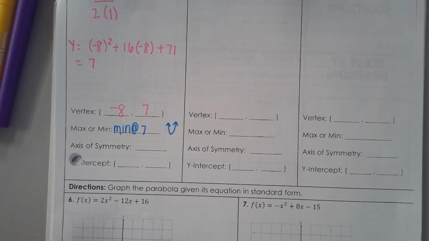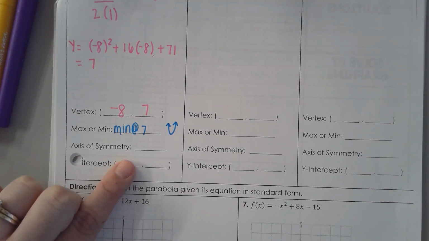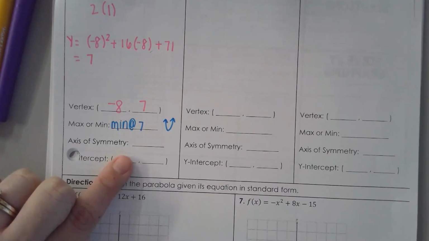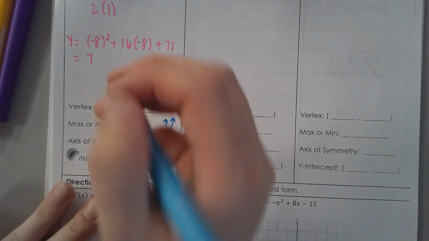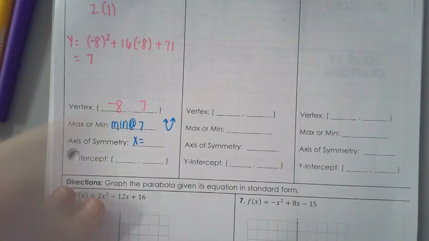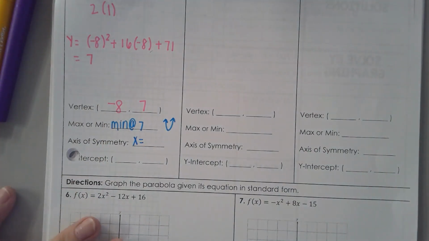What about the axis of symmetry? Does anybody remember how we do the axis of symmetry? What does it start with? X equals. What does x equal?